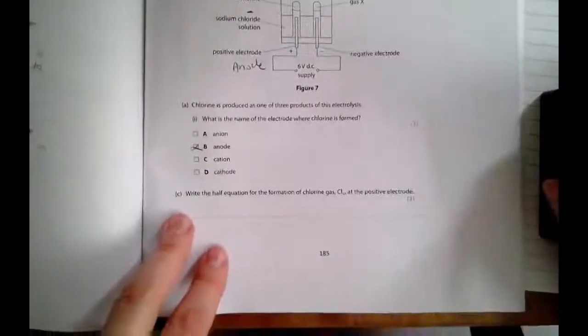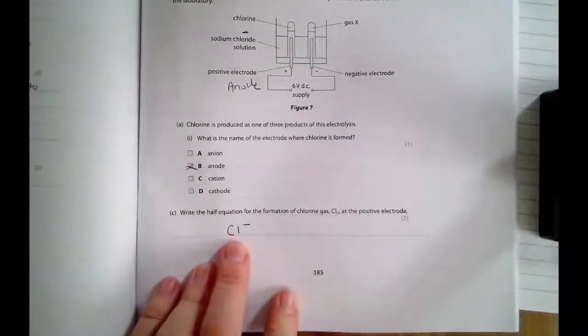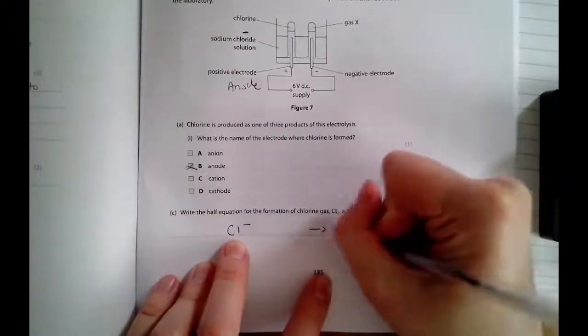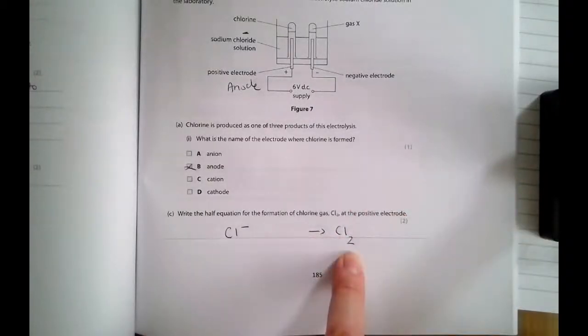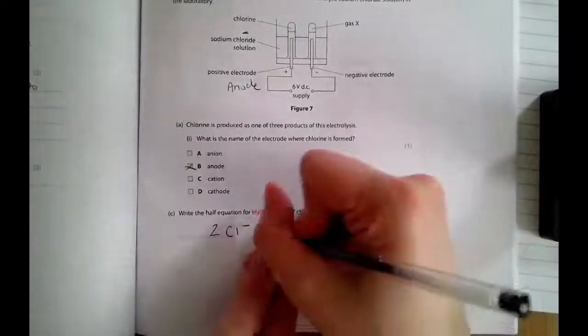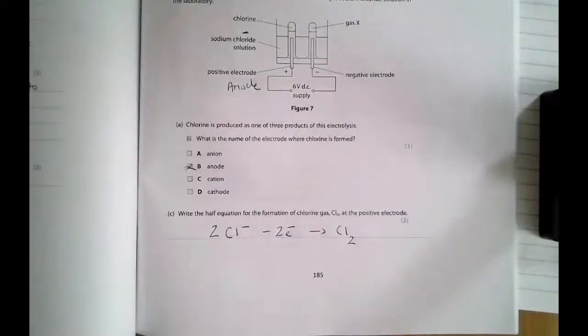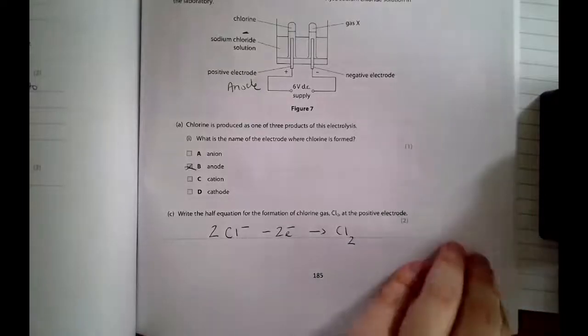Write the half equation for the formation of chlorine gas. You're starting off with Cl minus. I want to make it Cl again, but it's not going to be Cl, it's going to be Cl2. I need a big 2 on the other side. 2 Cl minus, they each need to lose an electron, so you're losing 2 electrons in total. So writing these half equations, make sure you're always starting with an ion and ending with something that is neutral.